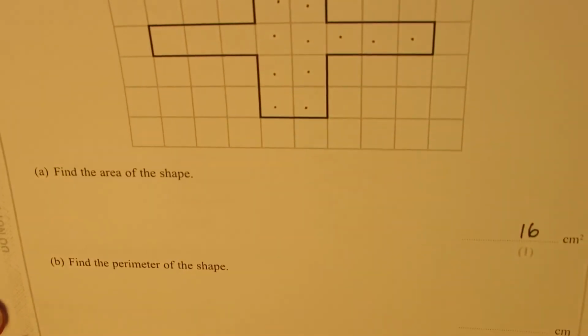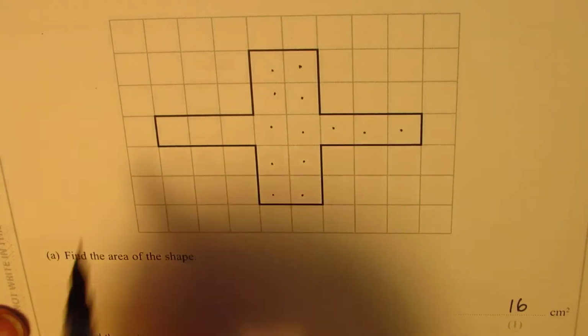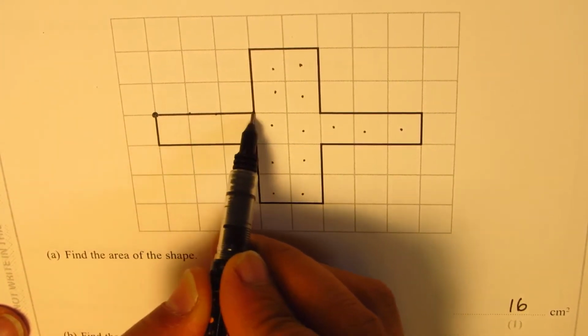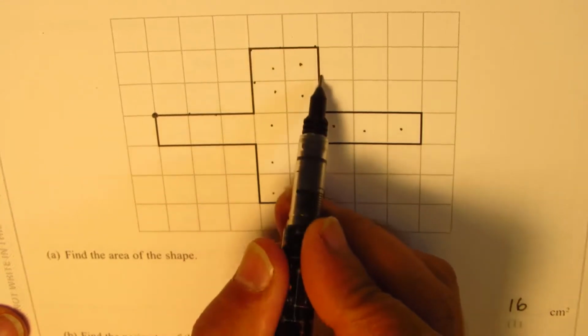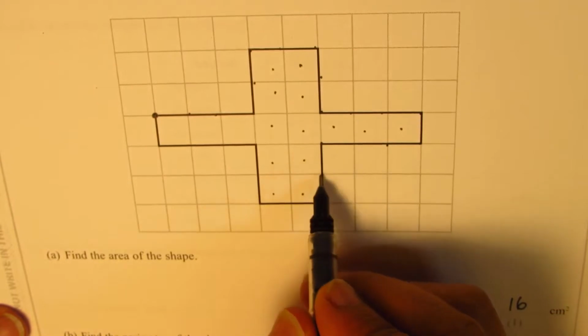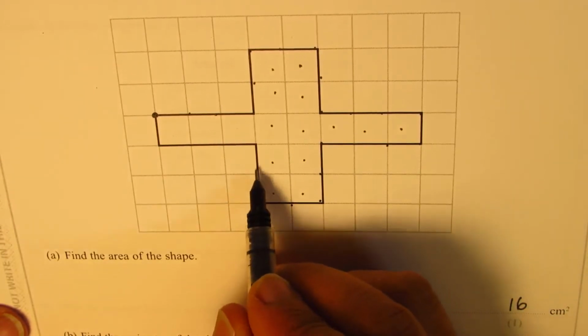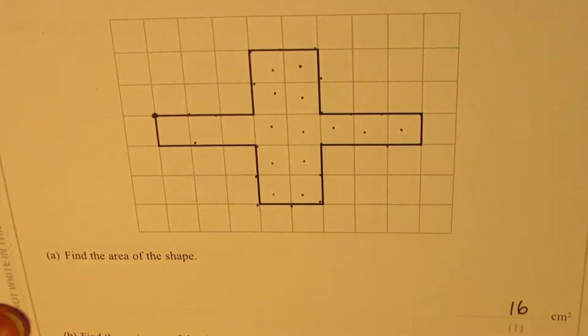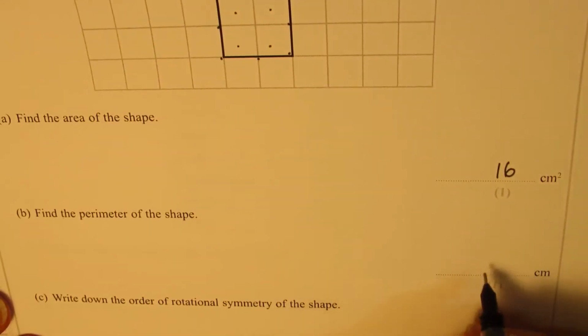Then we need to find the perimeter. That means you start from a point. Let's say you start from here. So go 1, 2, 3, 4, 5, 6, 7, 8, 9, 10, 11, 12, 13, 14, 15, 16, 17, 18, 19, 20, 21, 22, 23, 24, 25, and 1, 26. So write down your answer 26 at the given space.